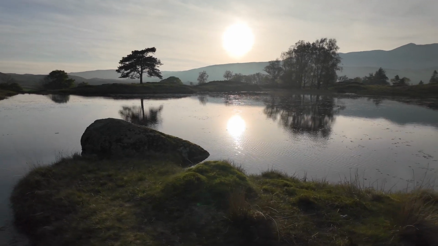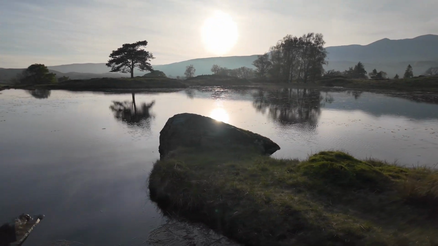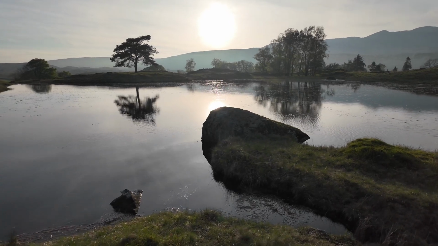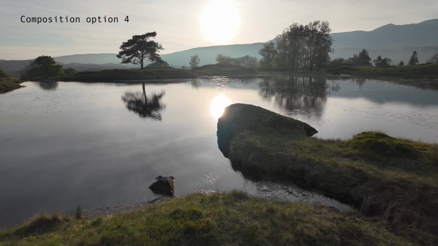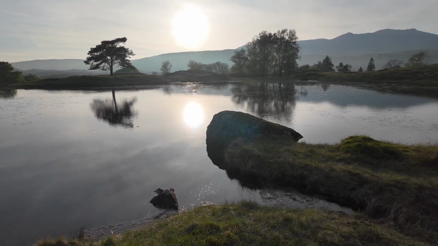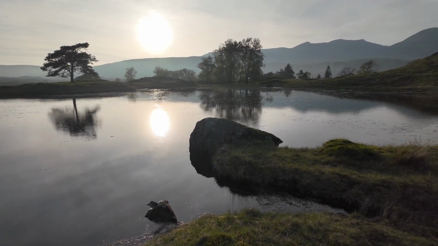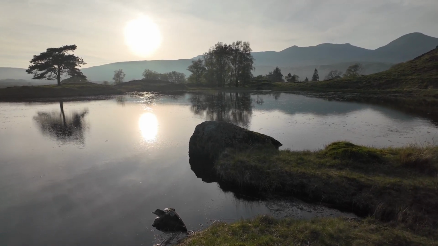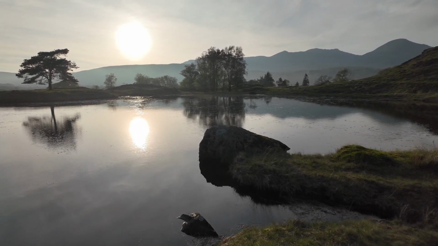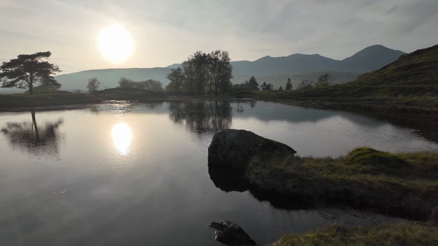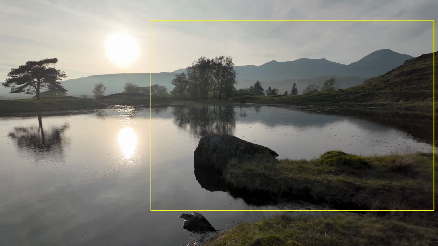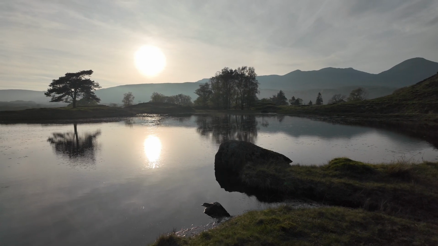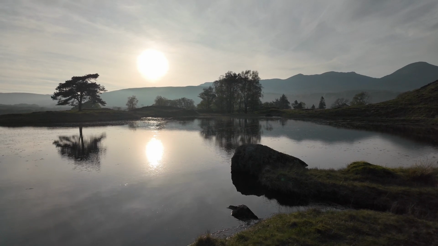And as I step further over this way, we've got this little inlet again with the rock in the foreground that leads the eye into the frame. If we come across to about here, maybe a bit further, then the further we come round, the more we can get the Old Man of Coniston in as well. So that's another potential composition, I think, here as the sun starts to drop.